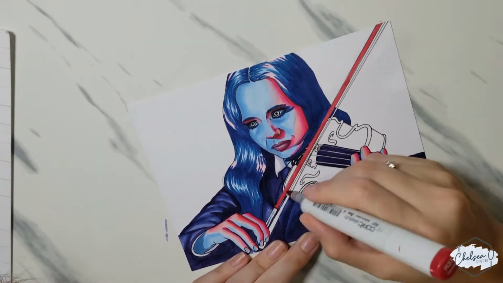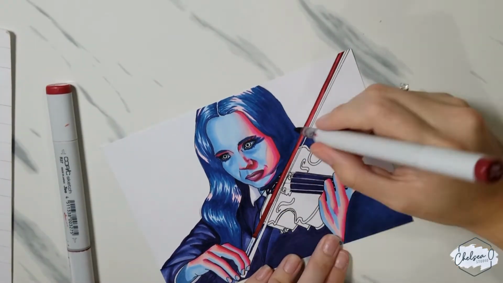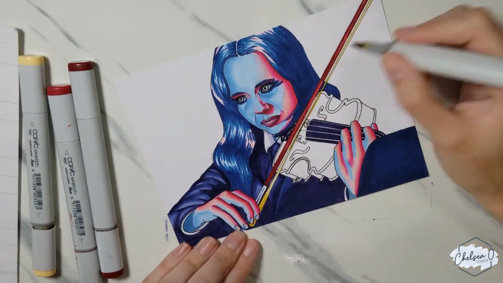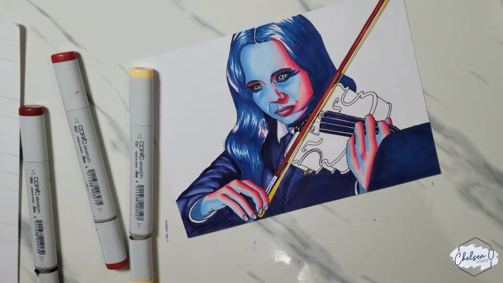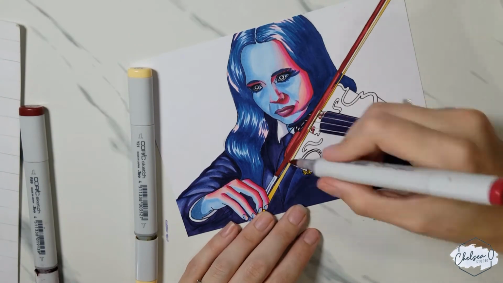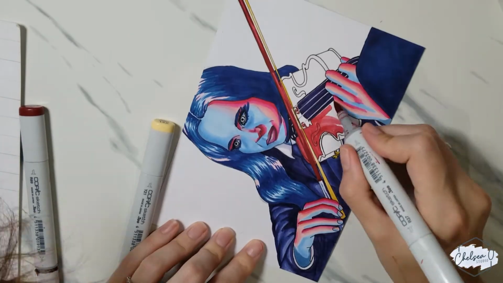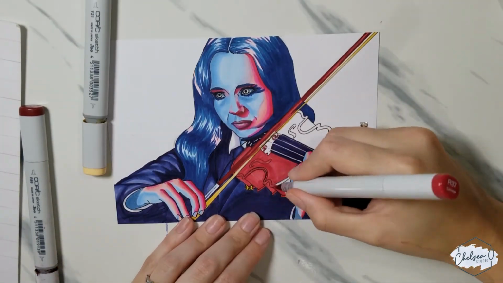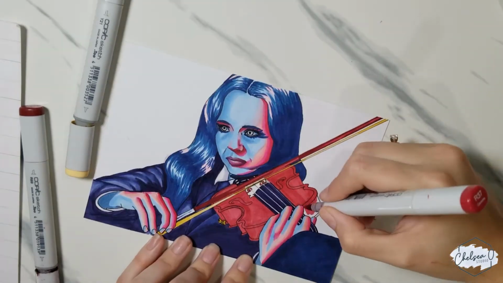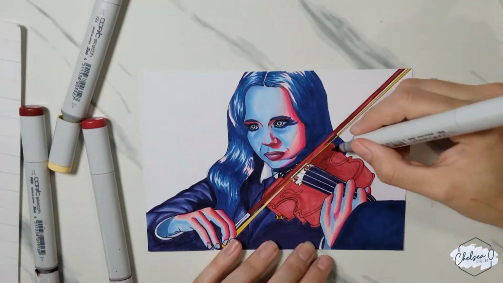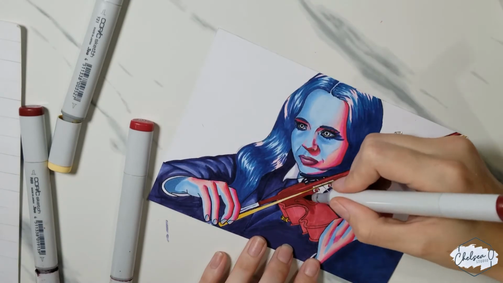Coloring the bow with a red, made the bow strings a very light yellow, and then started adding a red to the violin. It's funny, our brains tell us that the violin is brown, so when I rewatched this, I thought that was brown, but that is actually the Copic marker R37, which is carmine red.